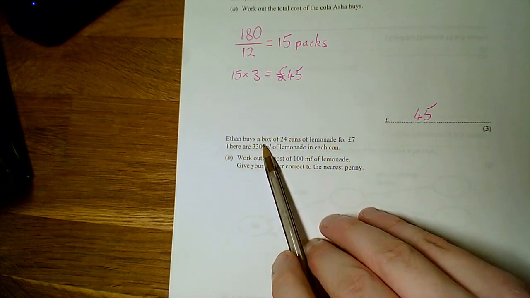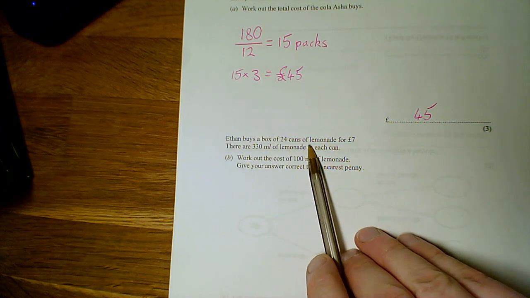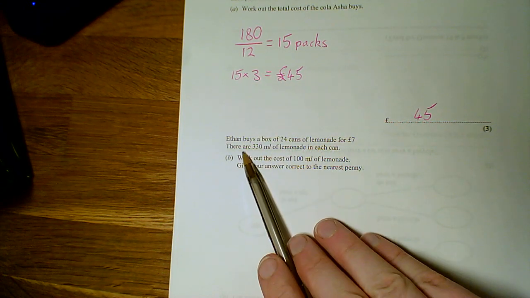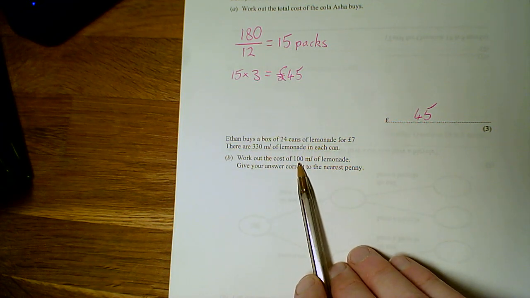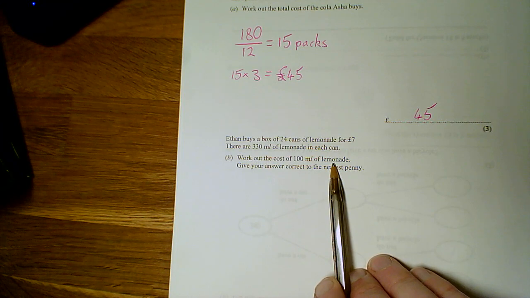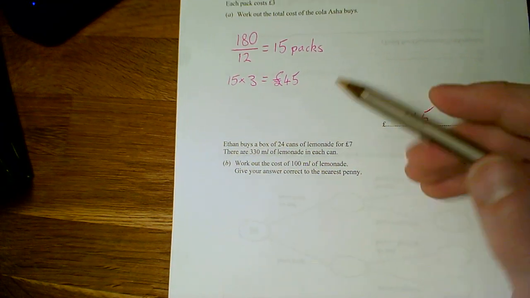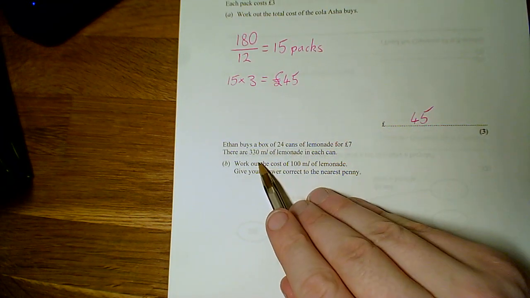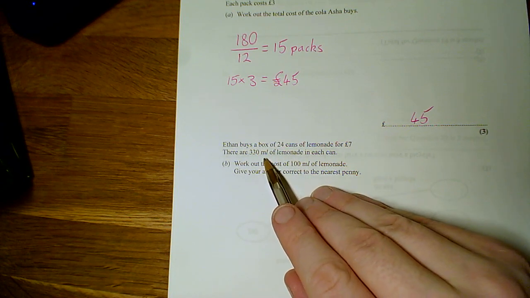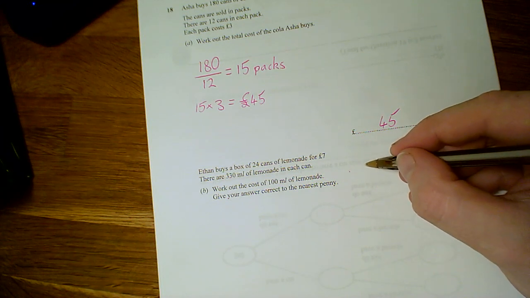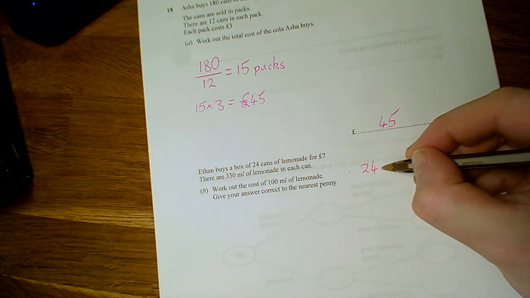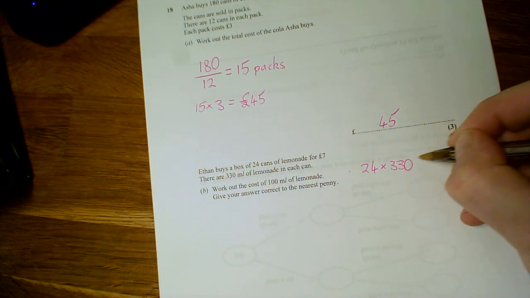Right. Ethan buys a box. 24 cans of lemonade for £7. There are 330 millilitres of lemonade in each can. Work out the cost of 100 millilitres of lemonade. There's quite a lot going on here. So first off, I'm going to work out, and a lot of you did, how many millilitres. He's got 24 lots of 330. So the total fluid he's got is 24 times 330.